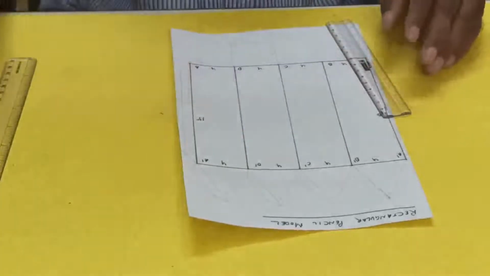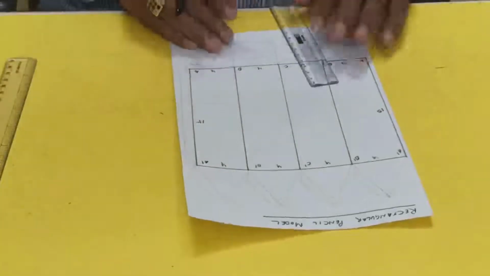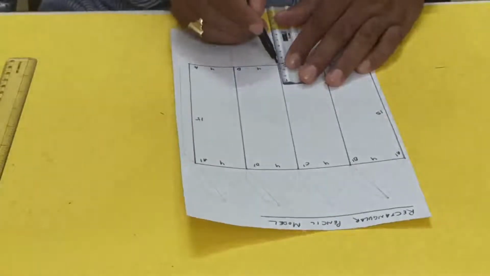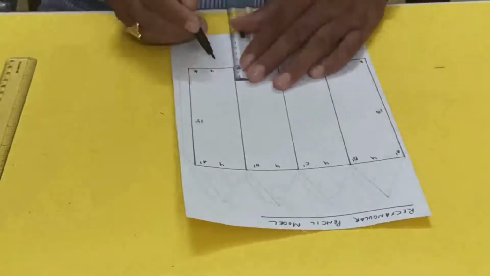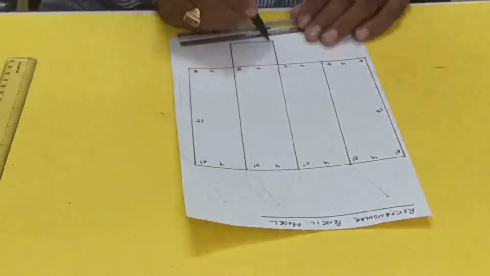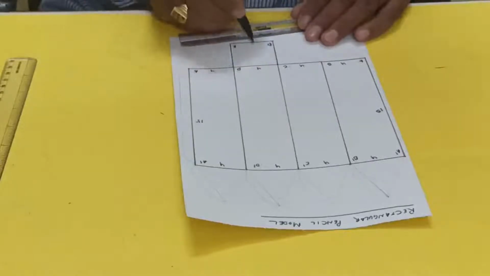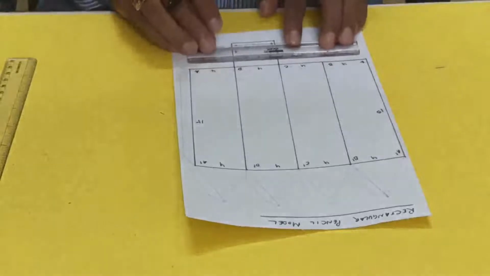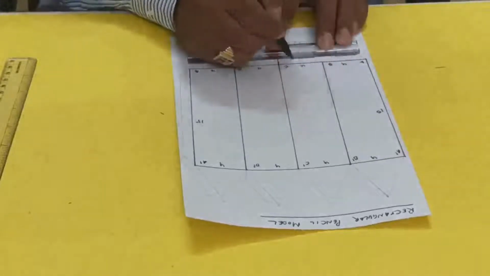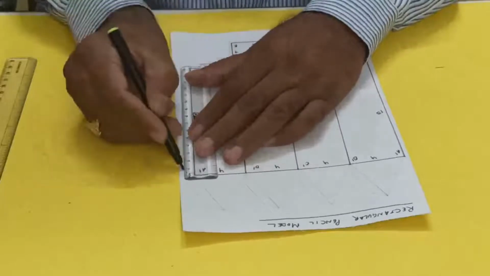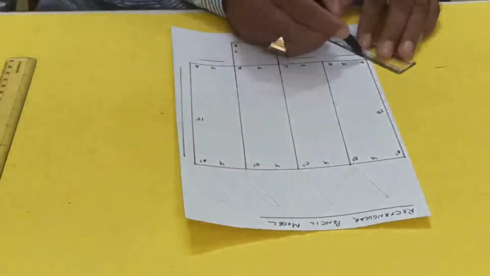Now we'll draw a square, taking a 4 centimeter side. So this one C, this one B, this one A, and the sides are 4, 4, 4. Now this is a lower border, and then a side border.